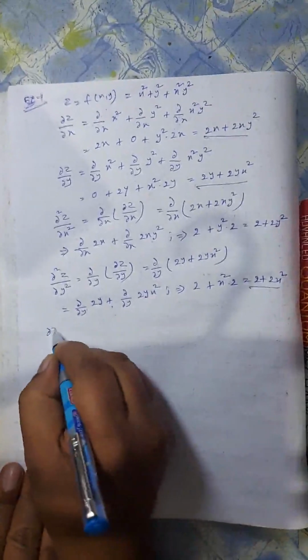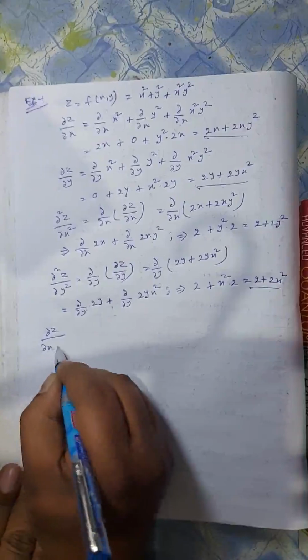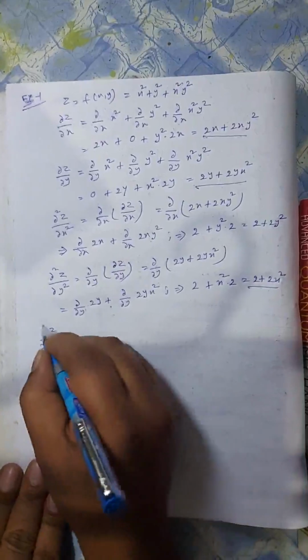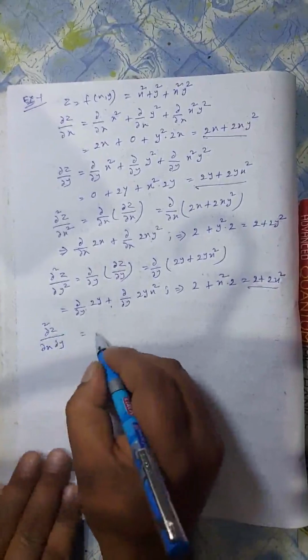Same thing. Suppose we have to find ∂²z/∂x∂y. How can we find it?